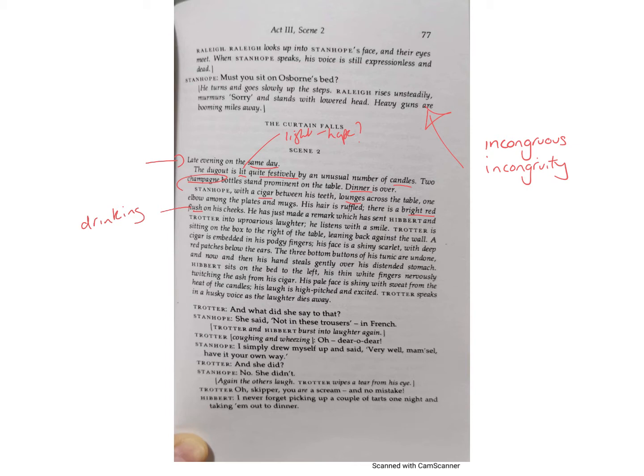So we have this scene starting off in the middle of the action, and there is a term for that. It's in medias res. So you can say the scene opens in medias res, and that means that it opens halfway through a conversation or so. We are coming to something freshly, but it's been going on a while, right? So we're in the middle of it. He's just made a remark which has sent Hibbert and Trotter into uproarious laughter. So again, that incongruity. He listens with a smile.